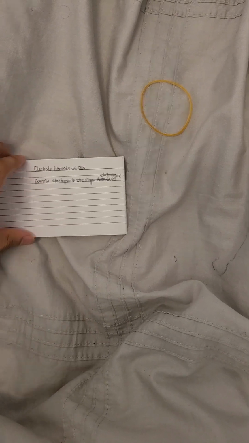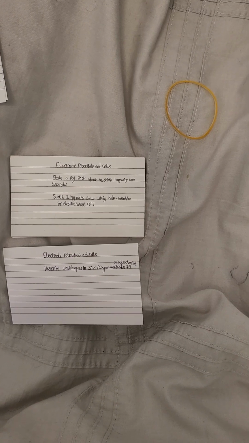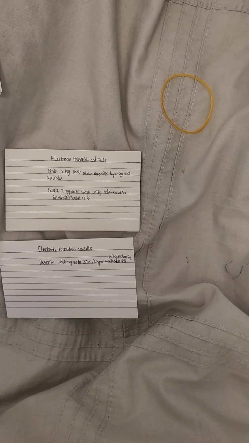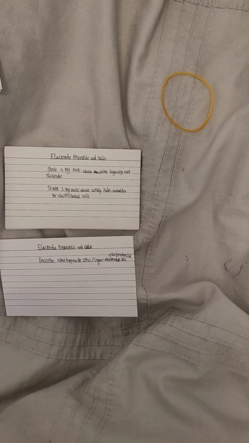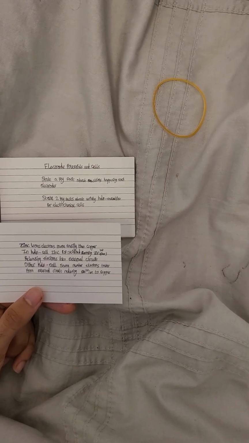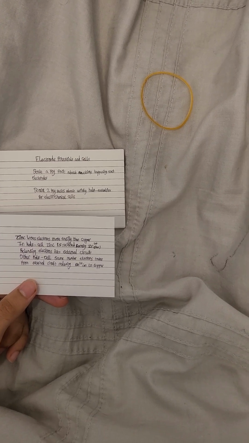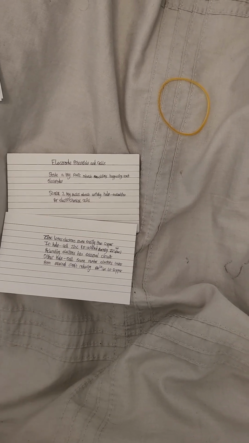In the zinc/copper electrochemical cell, zinc loses electrons more easily than copper. In the half cell, zinc is oxidized, forming Zn2+, releasing electrons into the external circuit.